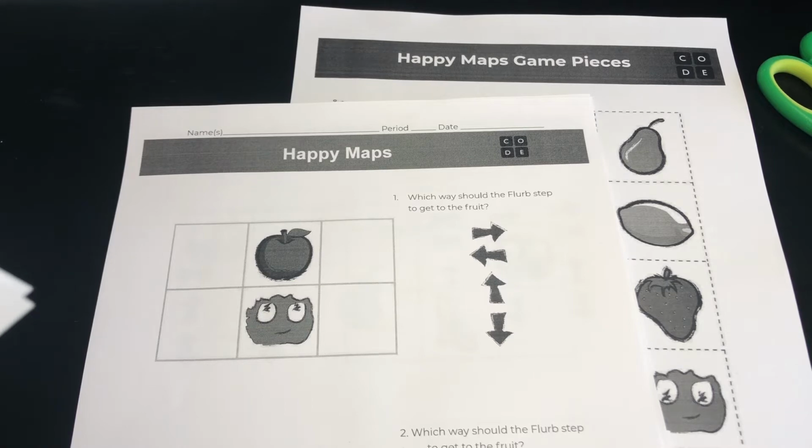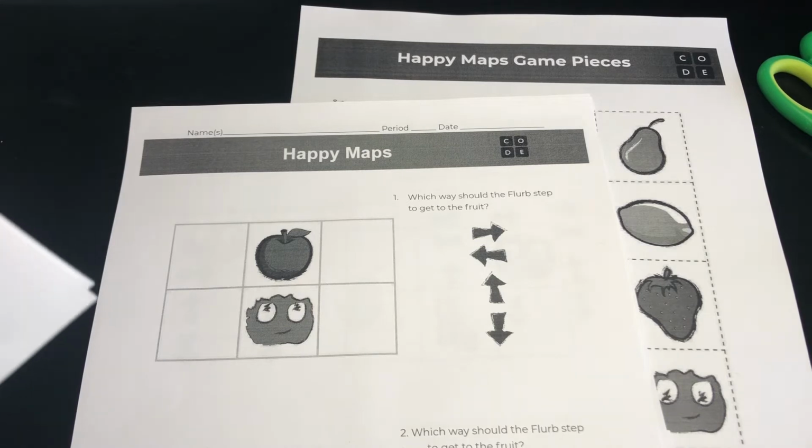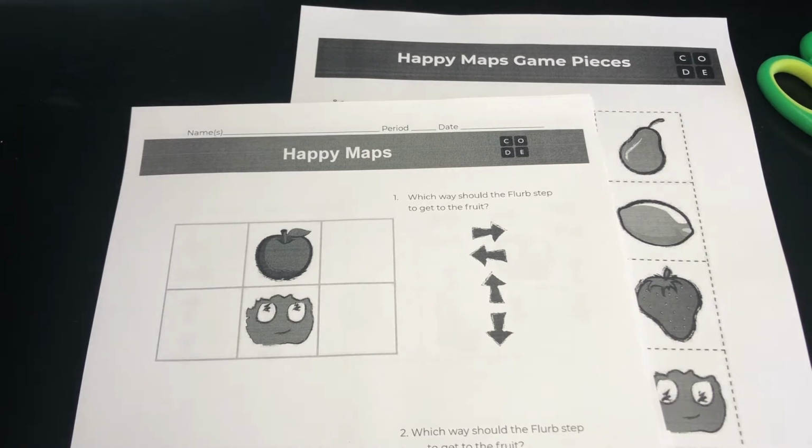Now, if you don't have a printer or you don't want to print out this activity, that's okay. Just use a piece of paper and you can draw your own. You don't need any prior coding knowledge or experience, so don't worry about that. Okay, so we are going to do the Happy Maps activity from code.org, which is a really great resource if you want to explore yourself.